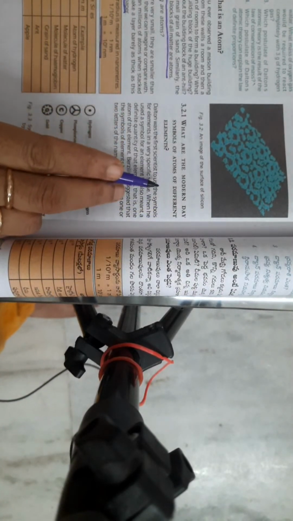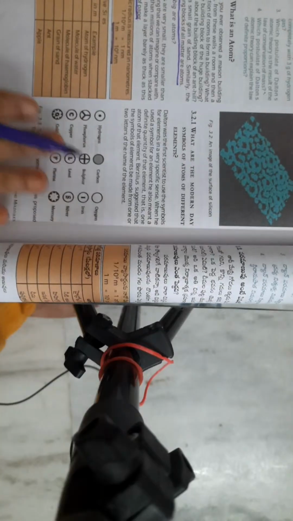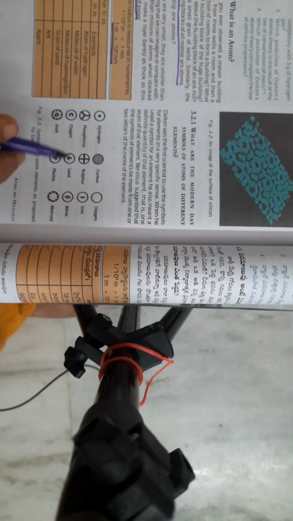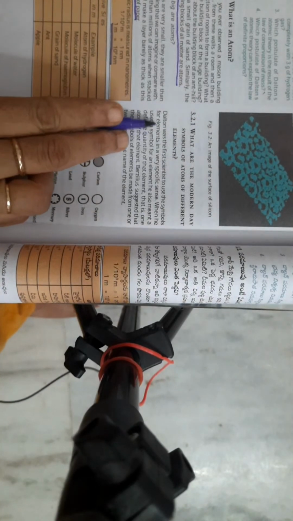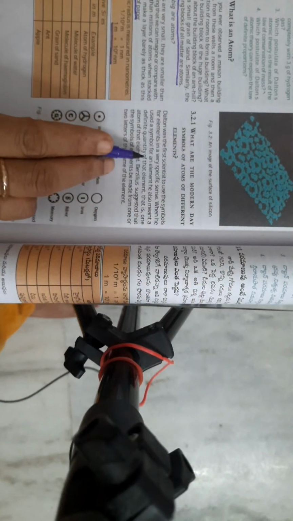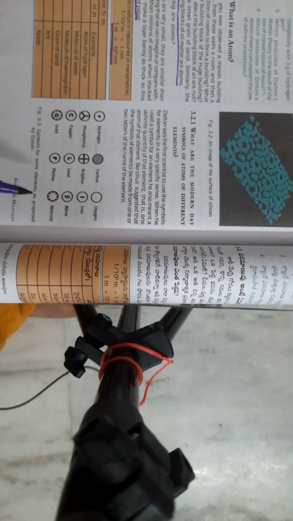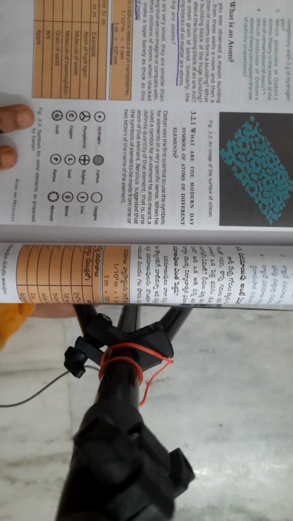Now, what are the modern day symbols of atoms of different elements? When Dalton proposed atomic theory, there was no proper representation. Dalton was the first scientist to use a symbol for different elements in a specific sense, so he made some designs to symbolize the atom.